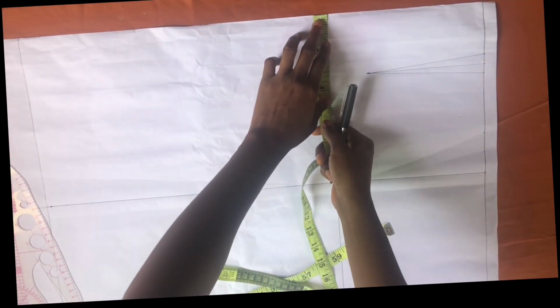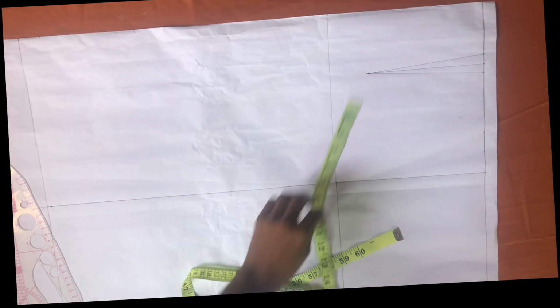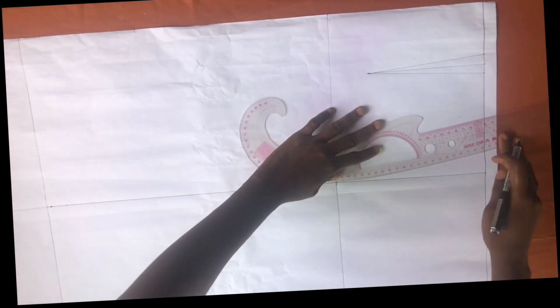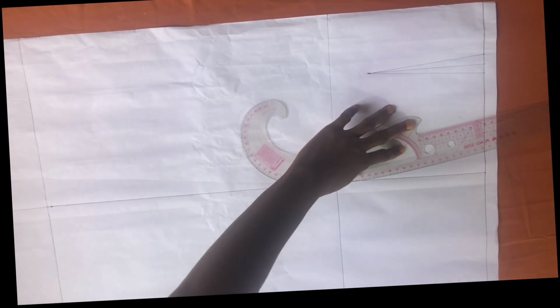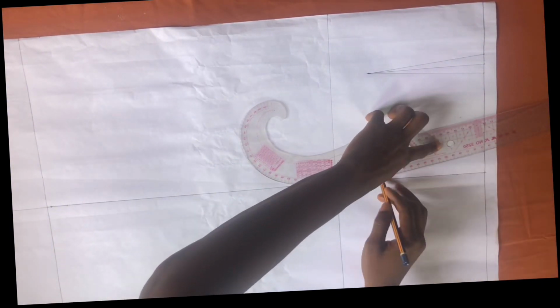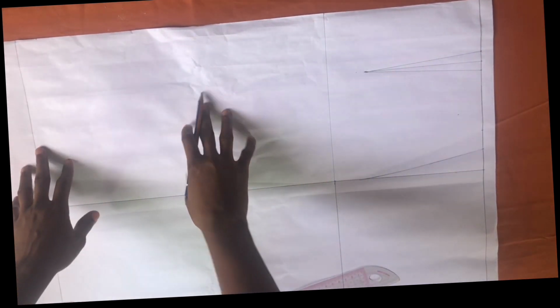So next thing I'm going to do is to connect my waist to my hip. So that's what I want to do right now. So as you can see, I didn't really connect it directly to the hip point. I did it 1 inch above the hip point so that it will not be that sharp. So I'm going to do the same thing for the back. Whatever process I did for the front, I'm going to do it for the back.